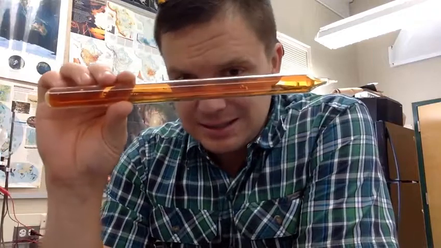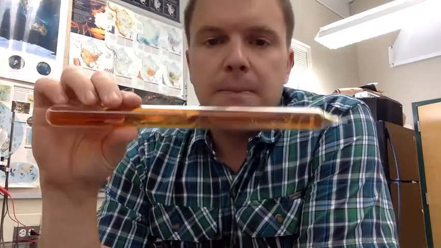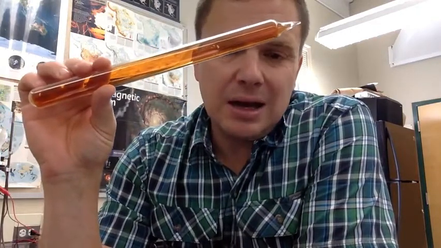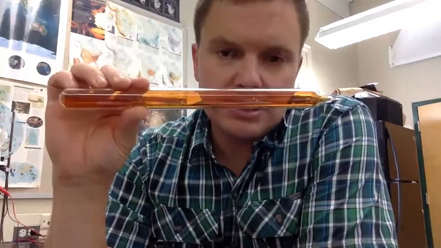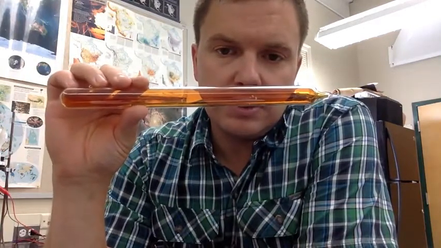Now I can see through it, right? But it has a color. So this is clear, meaning I can see through it, but it has a color. So it's clear, but has a color. That's brown. Okay, put that one away.